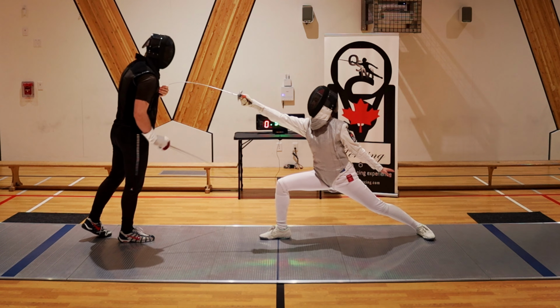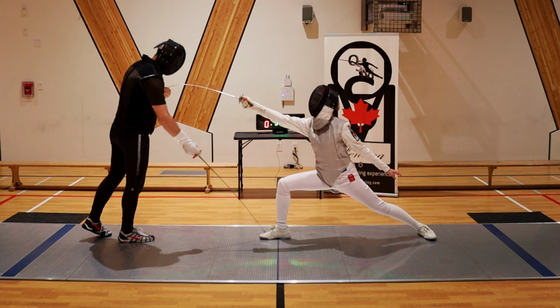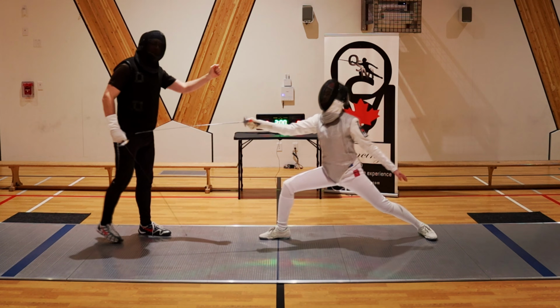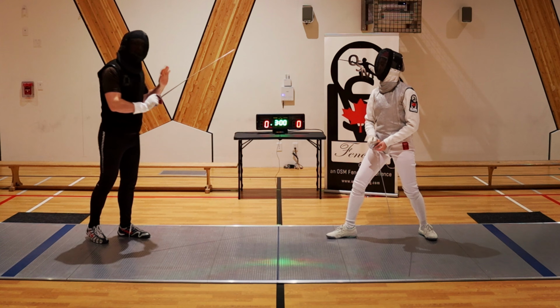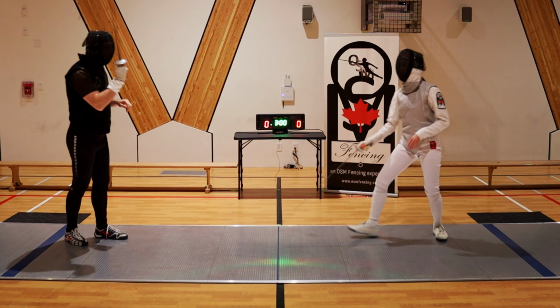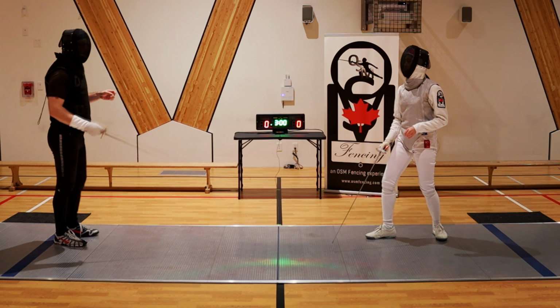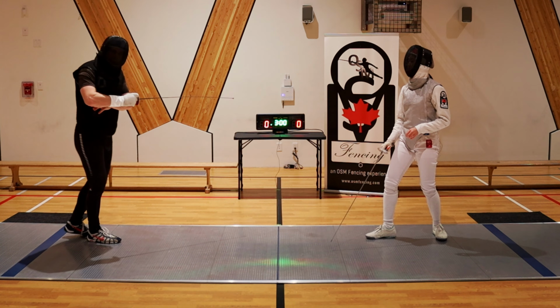Okay, so in this case you can see she's hitting at the same time that her foot is arriving and that her arm is coming back with that lunge. So my search does not find her blade. I try to parry it, it passes through. Now you are seeing the arm is drifting back a little bit.